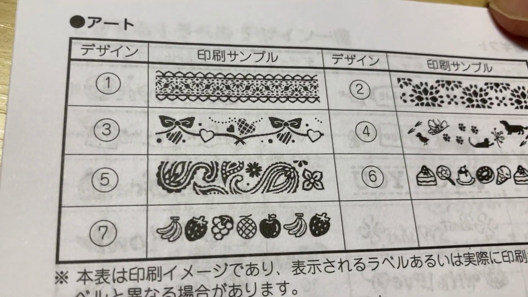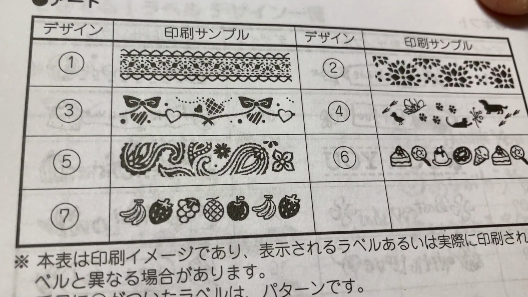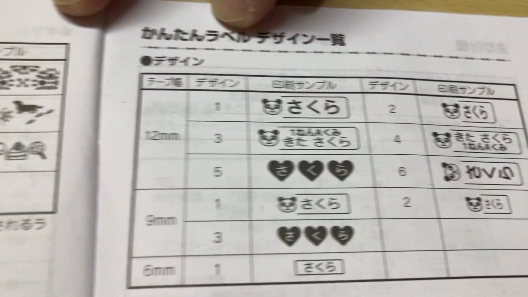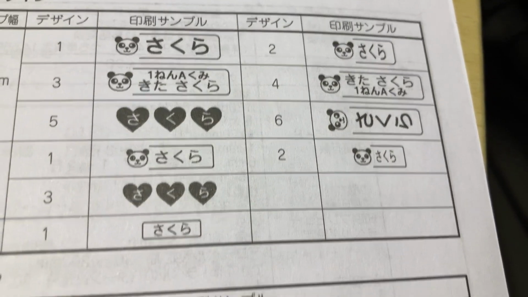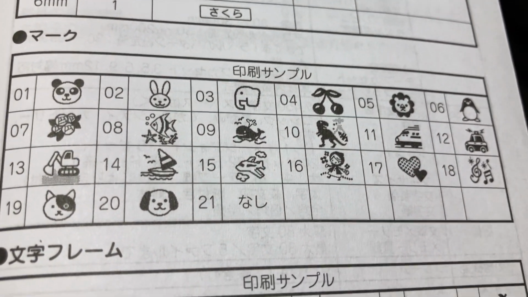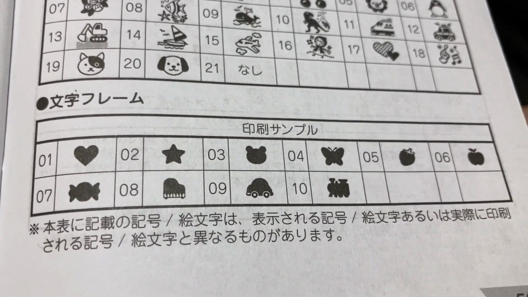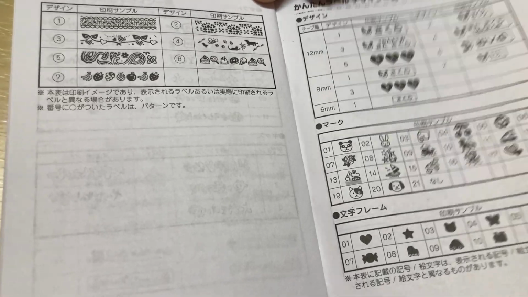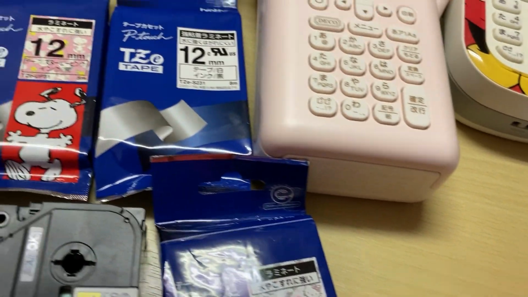So, ayan yung mga design ng frame. Ayan, may ibang klaseng design ng frame. Ang cute. Ayan. Vegetable, may animals. So, that's it. So, yun po, guys.